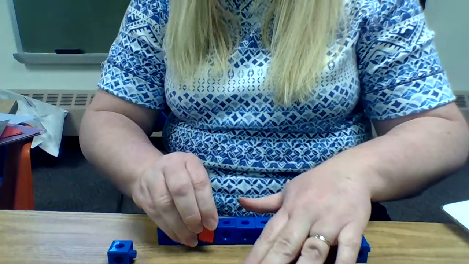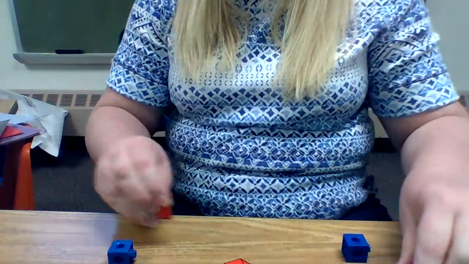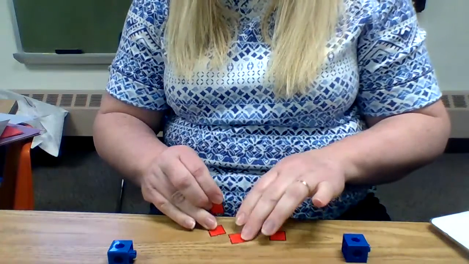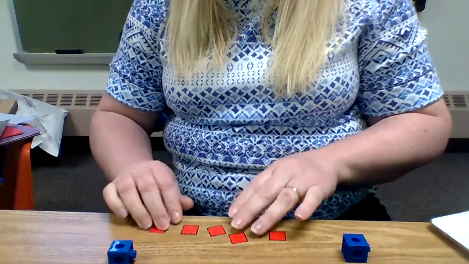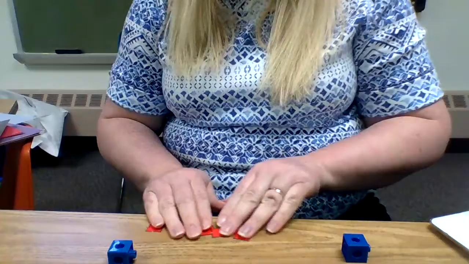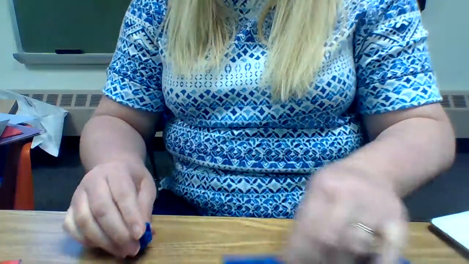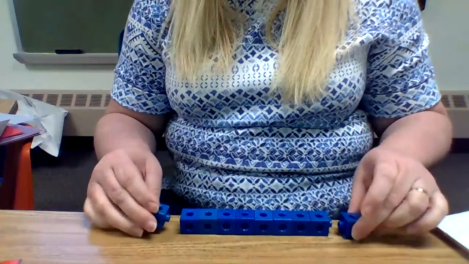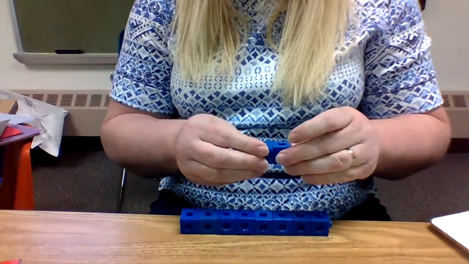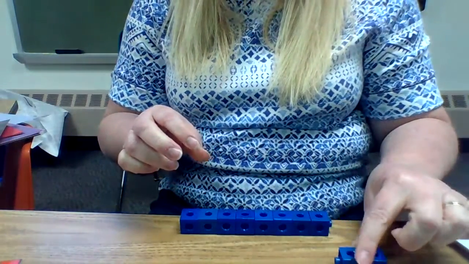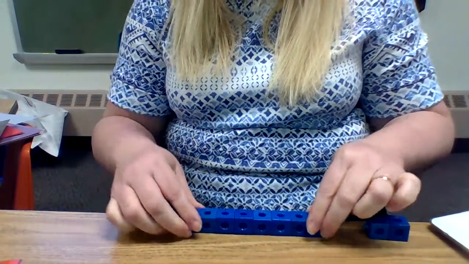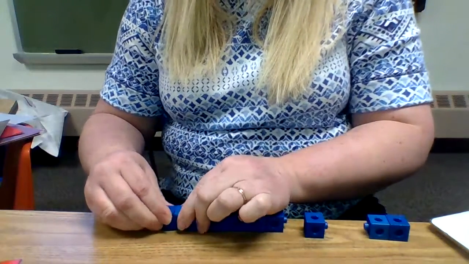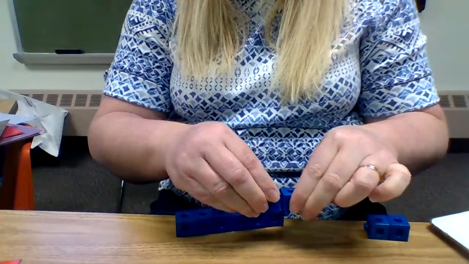You can use your little squares for your 100 chart. That's what you're going to have to make do with. Since we don't, if you were with me, I would make little things like this for you. So what you do is pull one off on each end and we're going to connect. Okay. So that's a pair. Let's see if we can connect them. Pull one on each end.